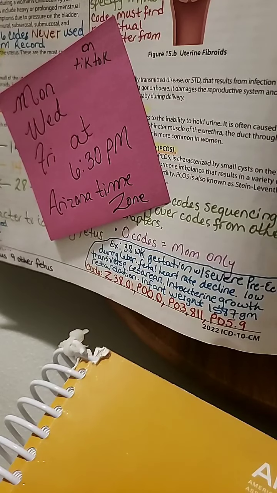The test will change January 1st, 2023. The new CPT book will be out in October of 2022, but the exam will not change until January 1st, but it will change on January 1st.